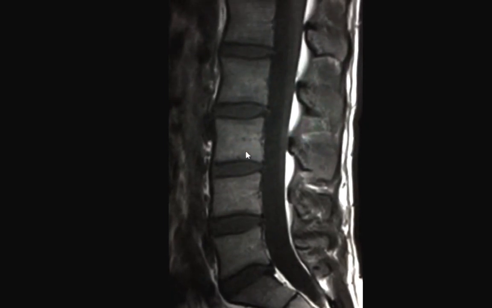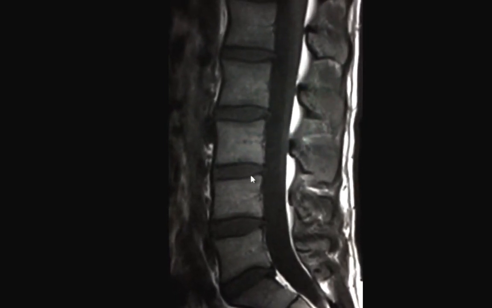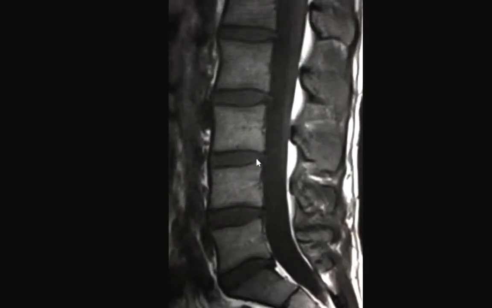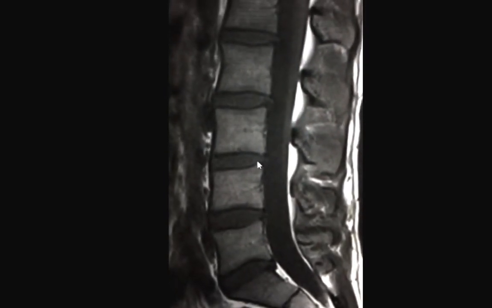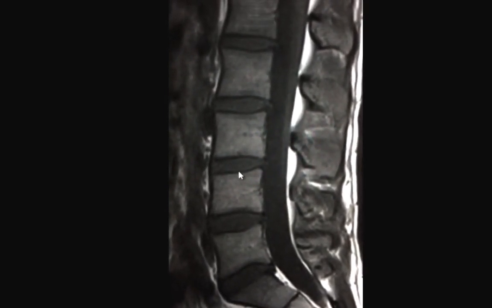This is our normal T1 image. This is a normal vertebral body with an intervertebral disc. No matter what type of marrow you're looking at, the general rule is the marrow should be brighter than the disc on T1. Now let's go back to the abnormal case.